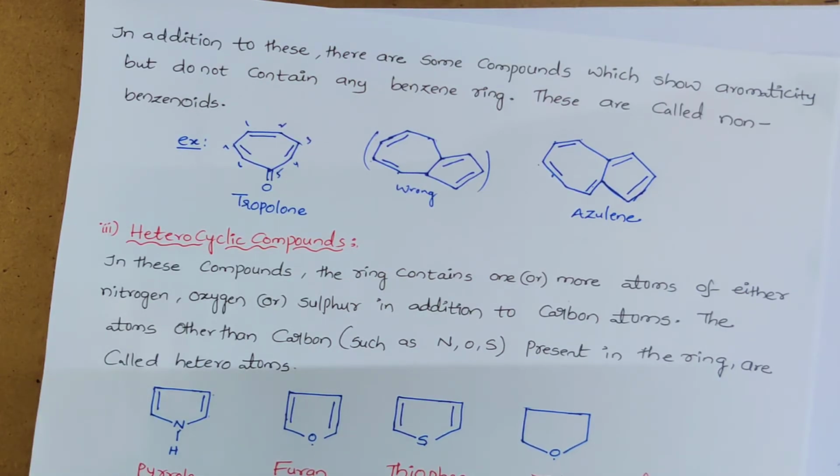These homocyclic compounds are further classified into alicyclic compounds and aromatic compounds. Alicyclic compounds are made up of 3 or more carbon atoms in their molecule. Aromatic compounds means these are also cyclic compounds, but these are exhibiting the aromatic character. Alicyclic compounds do not exhibit the aromatic character.